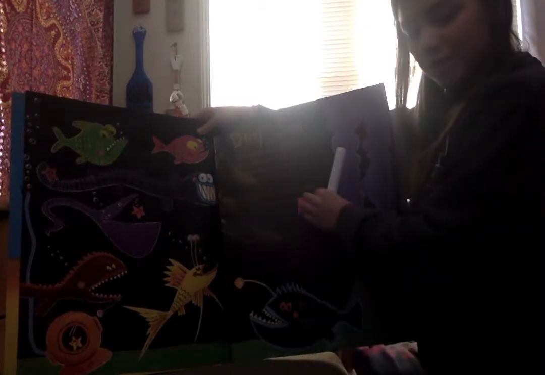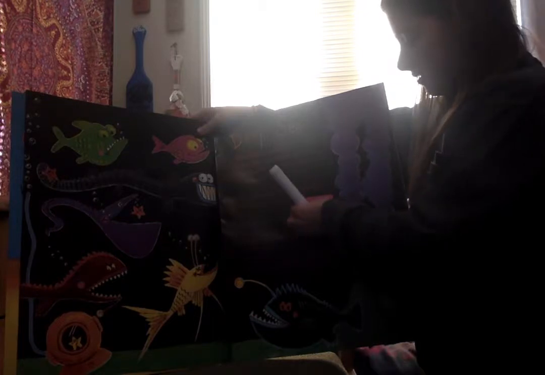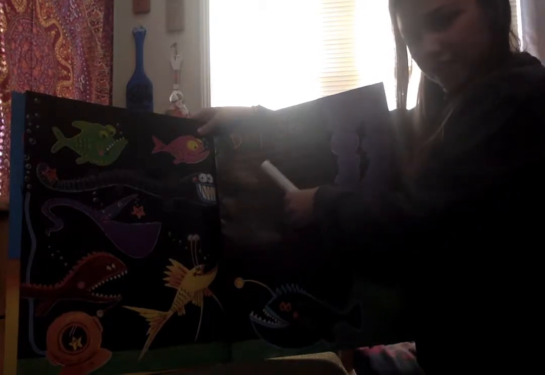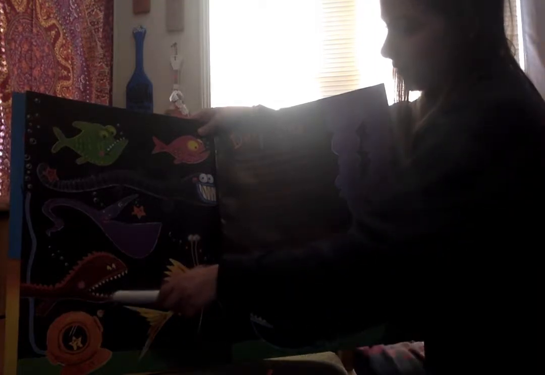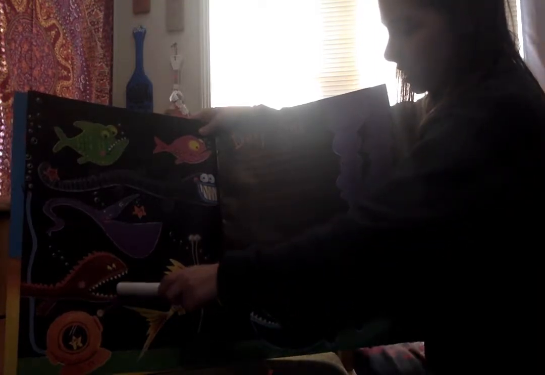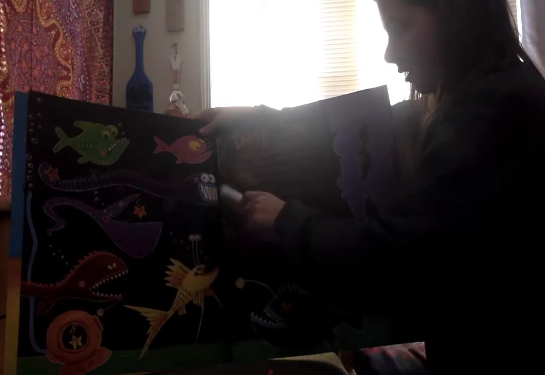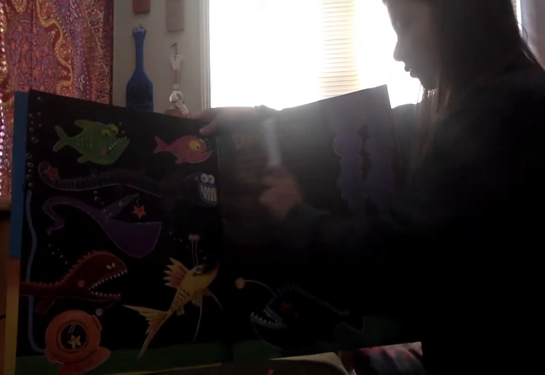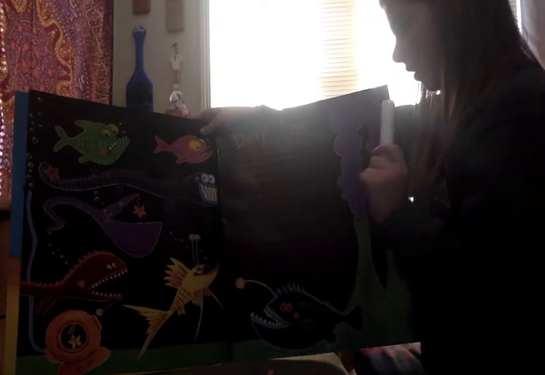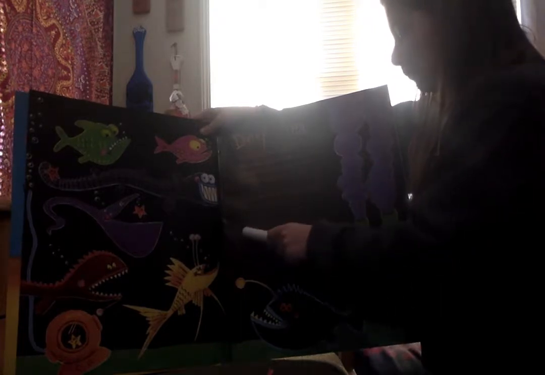Alright, good job. Who can tell me what they think the word is? Alright, let's check and see. Yep, the word is teeth. And if you look, a lot of the fish have giant pointy teeth. Like this red one's teeth are really pointy. And then this purple one has giant teeth that are also pointy. So good job using the illustrations. They're super helpful when we have words we don't know.